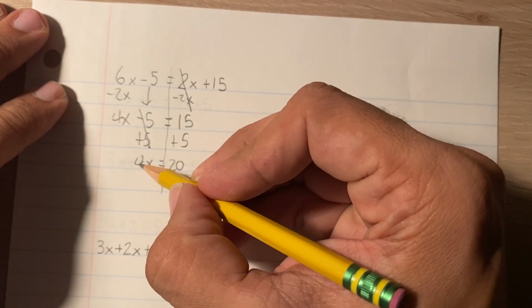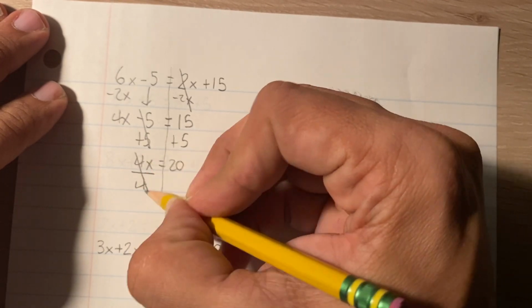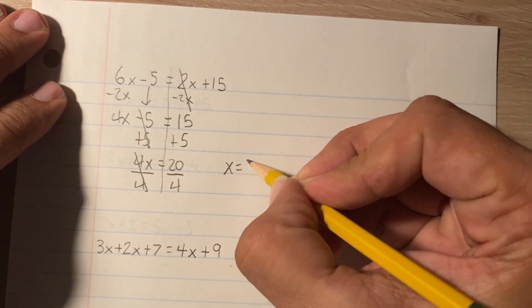Then, what's the opposite of multiplying by 4? Divide by 4. Gone. Divide by 4. X equals 5.